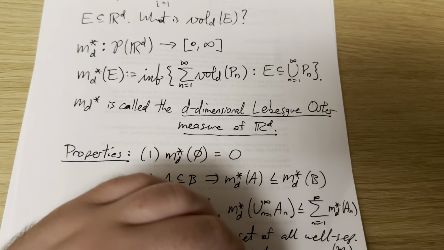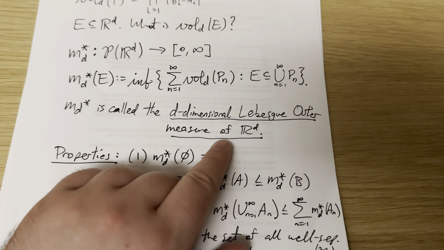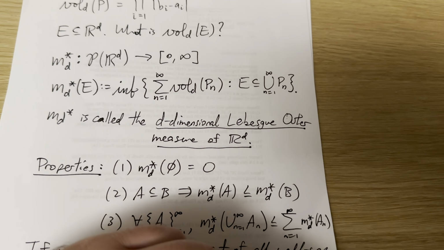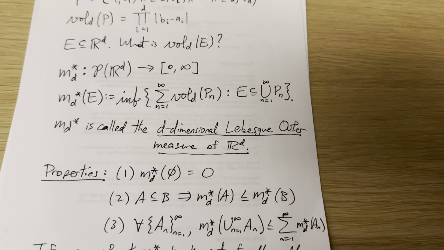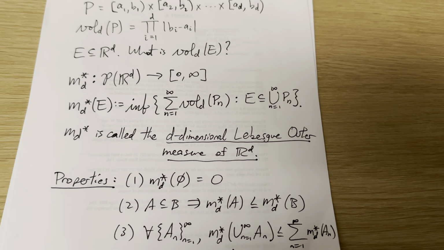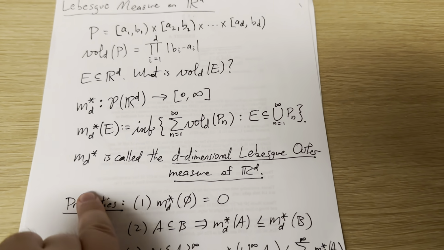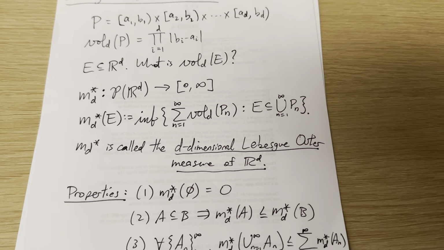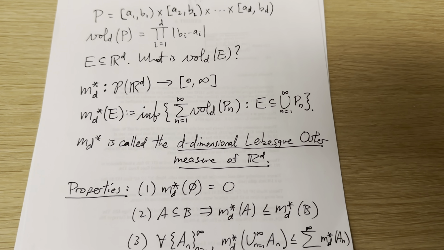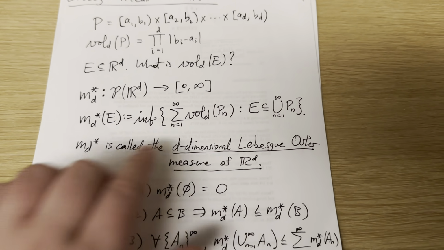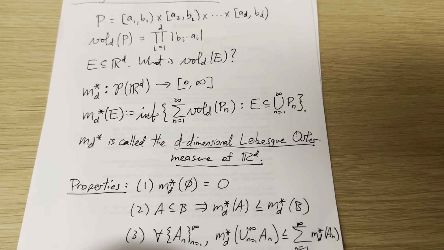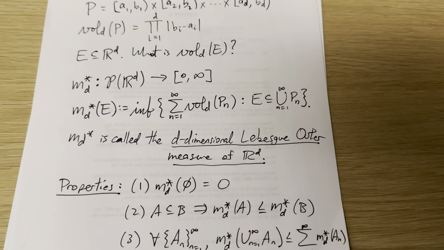So it's called the d-dimensional Lebesgue outer measure on R^d. The name Lebesgue comes from the French mathematician Henri Lebesgue, and this is his big namesake. So we call this m_d star the Lebesgue outer measure. If it's obvious what the dimension is, then they don't even write this part, and sometimes they omit the d and just call it the Lebesgue outer measure.